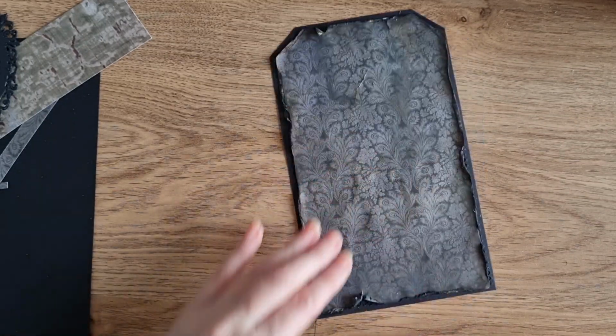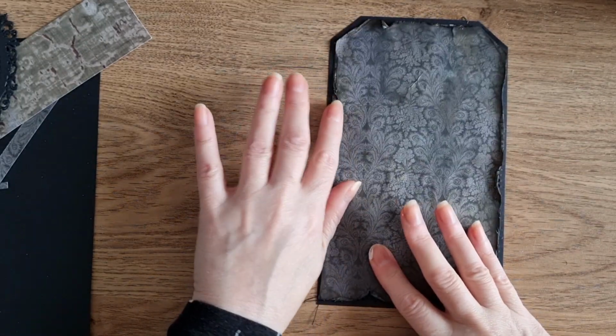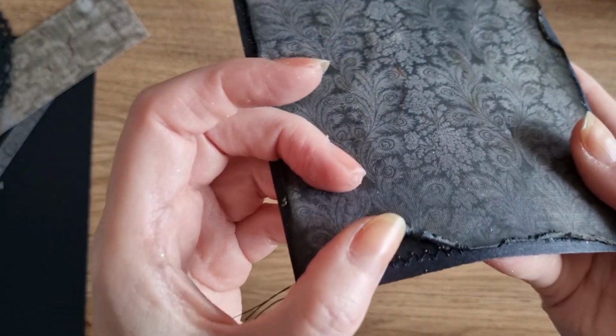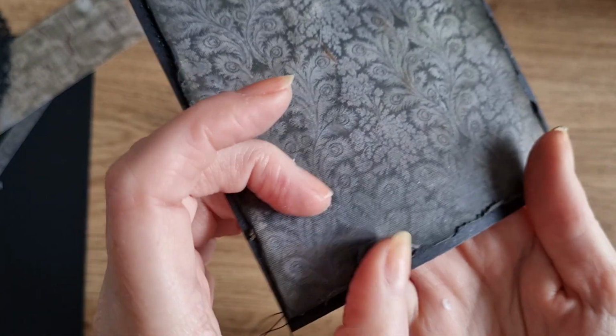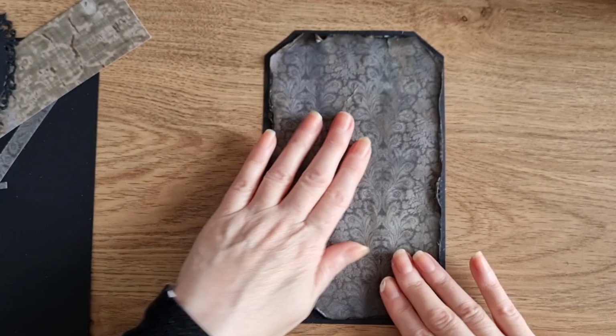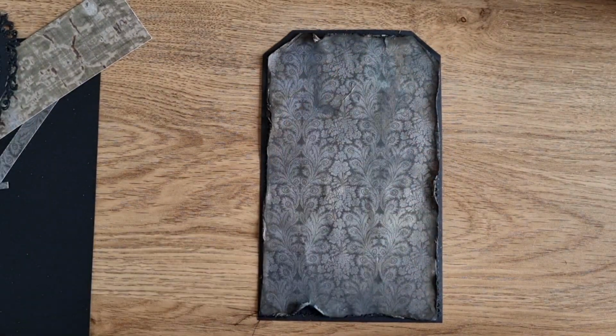But for the other bits, make sure. And the great thing about the stitching is where some of the rips are, I can actually see the stitching underneath in places. So yeah, okay, so that's on there.